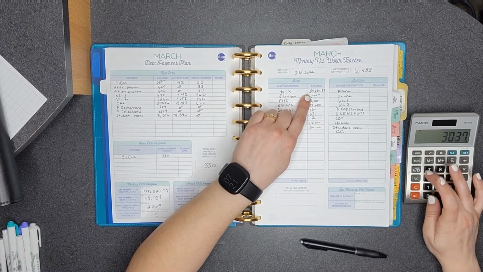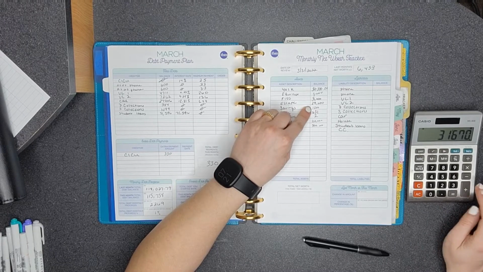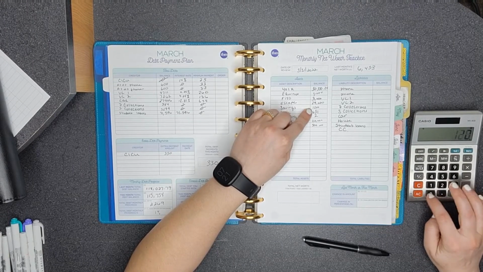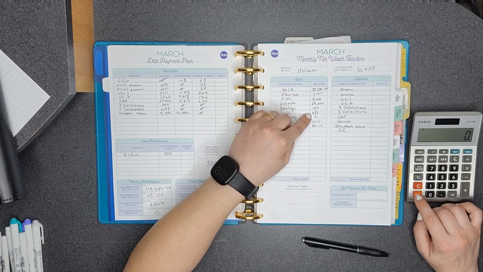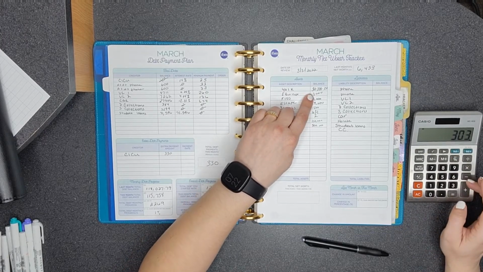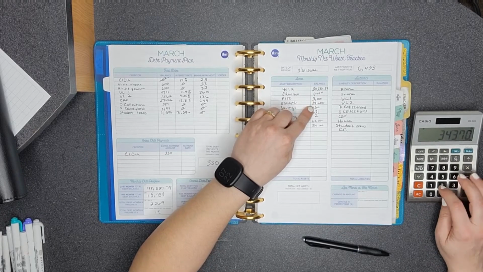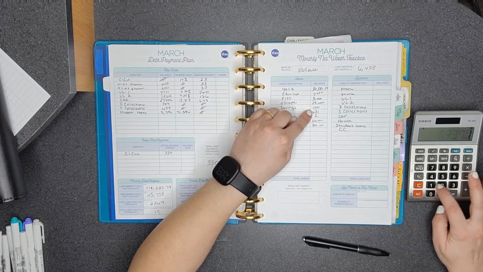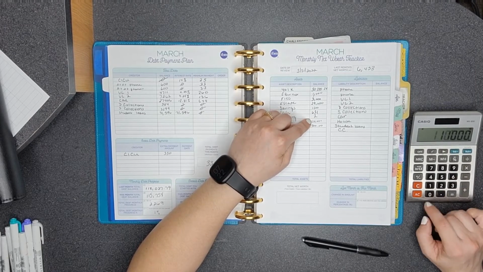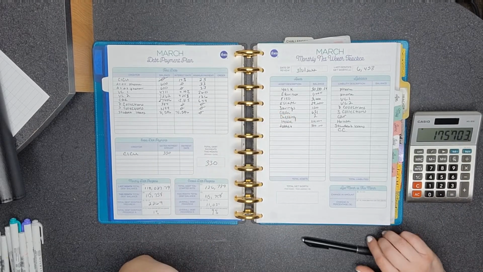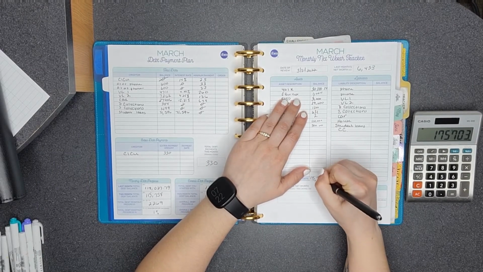So 30,370, 1,000, 3,000, 29,000, 1,200, 631, 210,000, and then 500. Okay, so our total assets are $175,703.